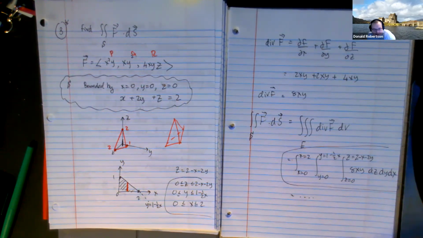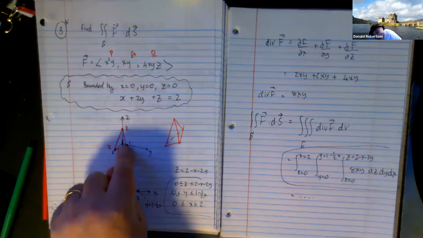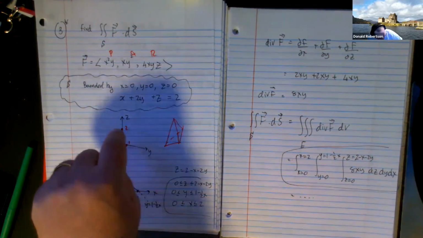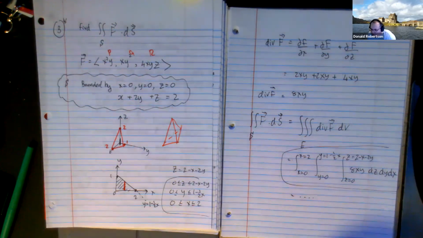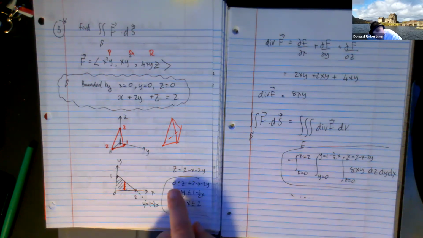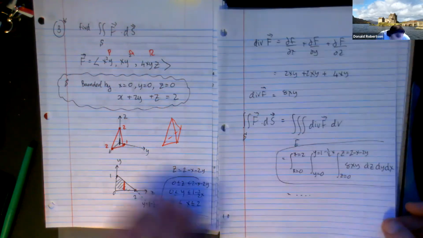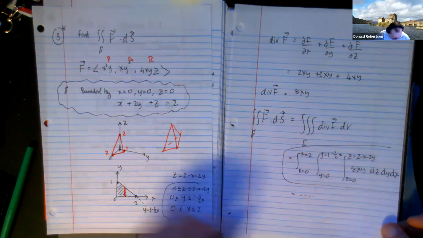Any questions about that one? You feel good? Me personally, I think figuring out what this looks like in 3D and then figuring out how that transfers into these limits is the hard part. Being able to describe the 3D solid in terms of restrictions on x, y, and z. I don't think this bit was actually that bad. This bit's pretty mundane.